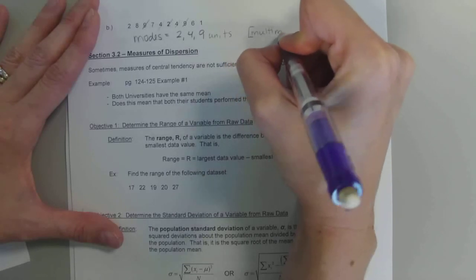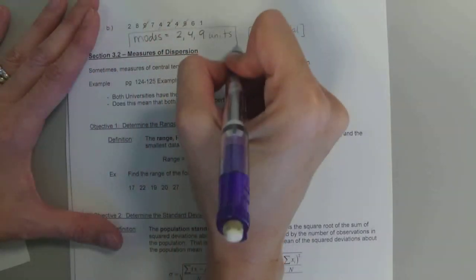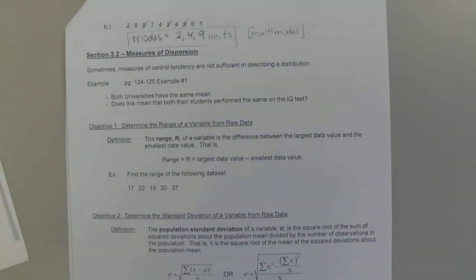So this would be called, I would call it trimodal. They just call it multimodal in your book if it's past 2. So say you had all these showing up 2 times, but then 1 showed up 3 times, 1 would be the only mode. Okay, he has to occur the most. So even if they occur more often, then that's it.